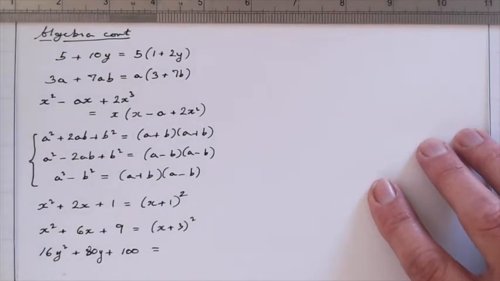This one's definitely not so obvious, but what you can see here is that we have 4y all squared, because 4y times 4y is 16y squared. Here we have 10 times 10. So 10 times 4y would be 40y, twice that would be 80y. So this actually can be written as 4y plus 10 all squared, okay?